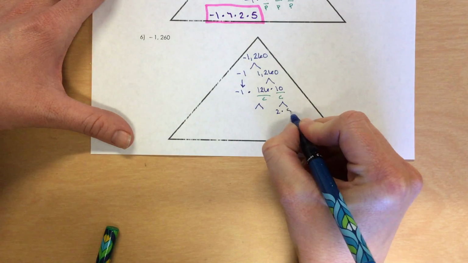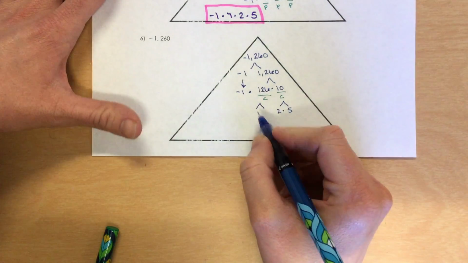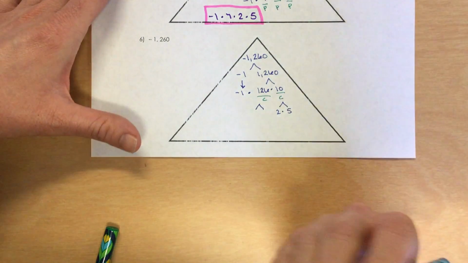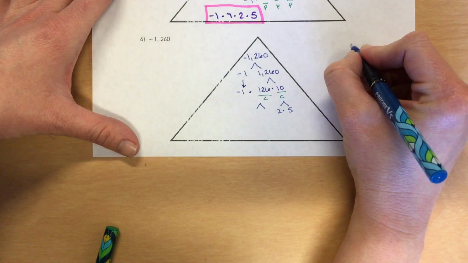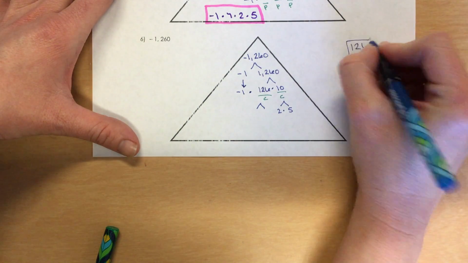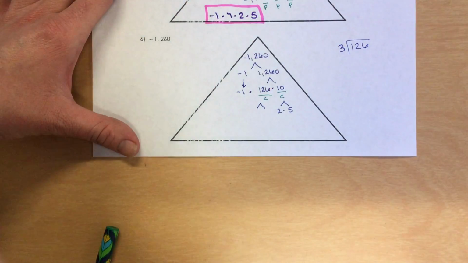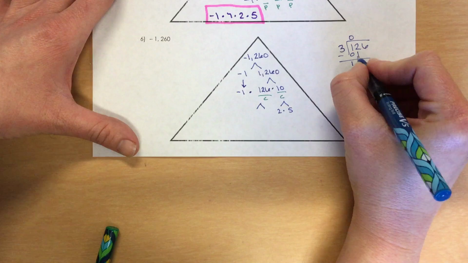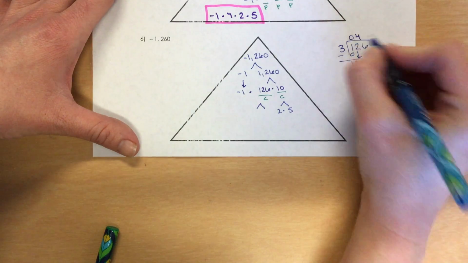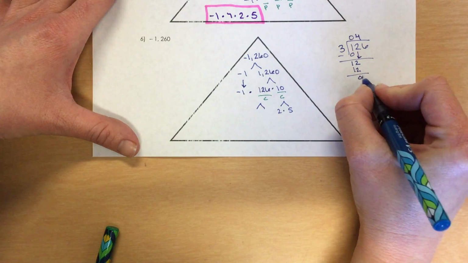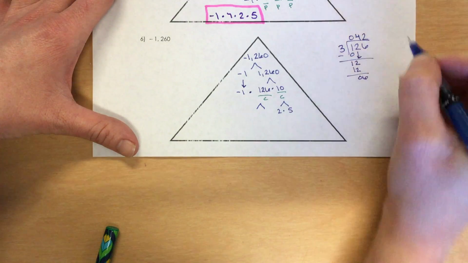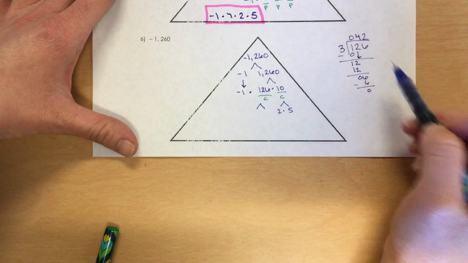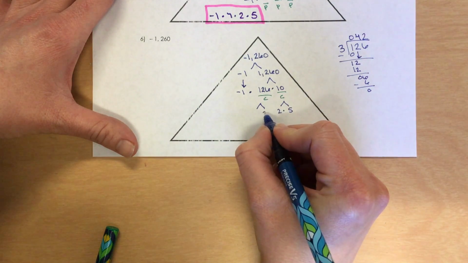I know 2 times 5 will give me 10. 126, let's see, 6, 7, 8, 9. If I add up all those digits, it gives me 9. So that tells me, based on our rules of divisibility, that it's divisible by 3. So we can work backwards to see what that gives us. Okay, so 3 times 42 will give me 126.